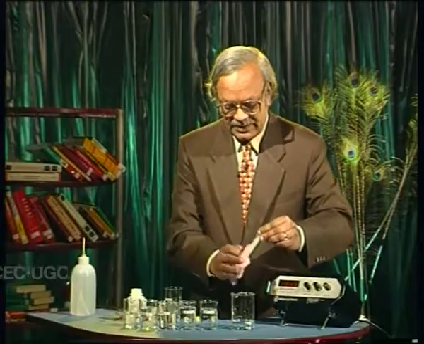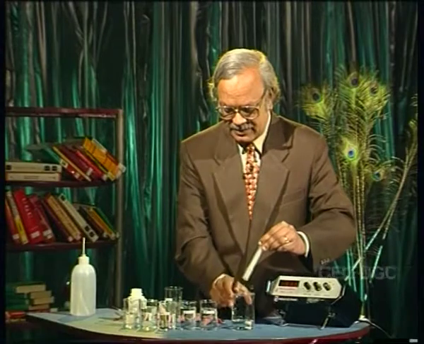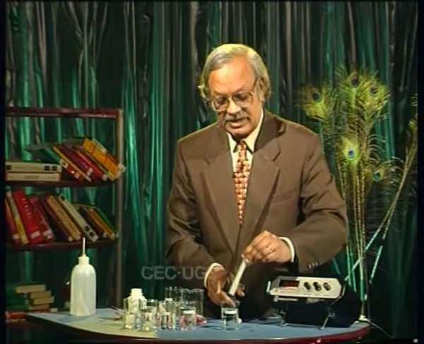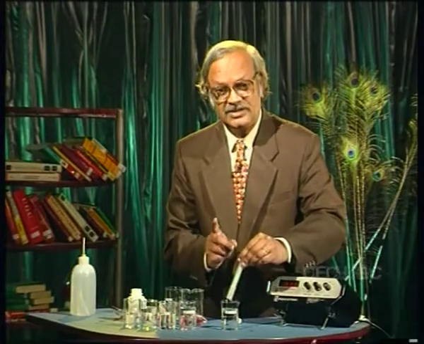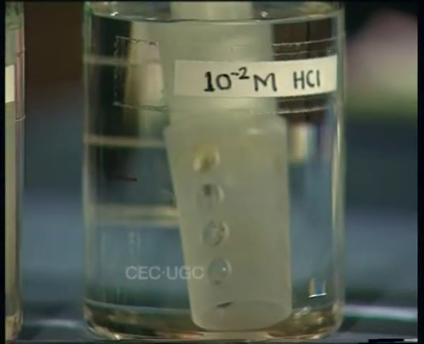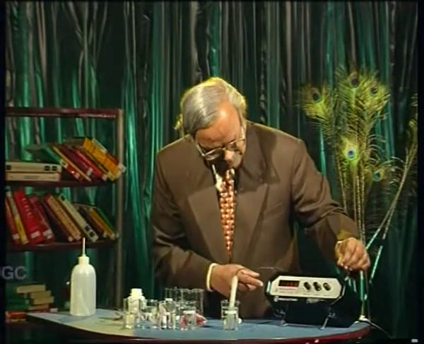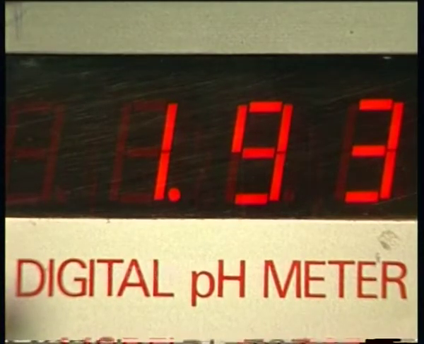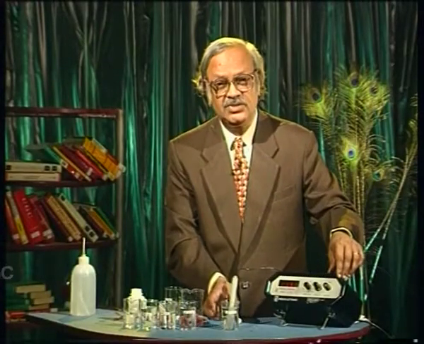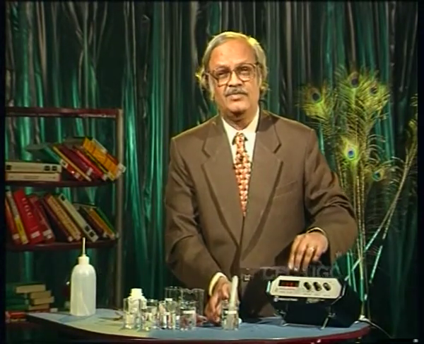Once again, I try this and go to the next solution, which is 10 to the power of minus 2 H plus concentration. Switch on this and check up. The value comes out as 1.9 and it will be nearly 2. So 10 to the power of minus 2 H plus concentration corresponds to nearly the value of 2.